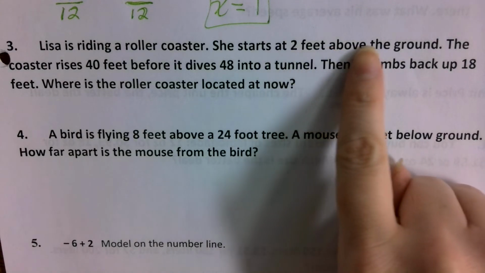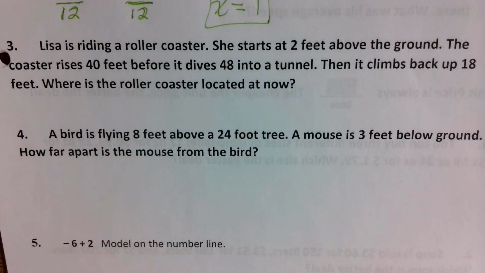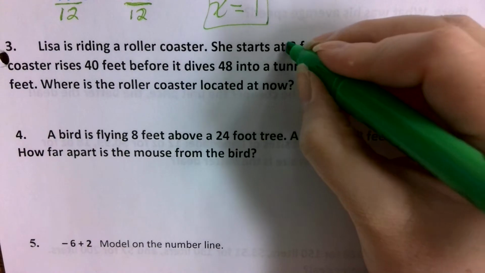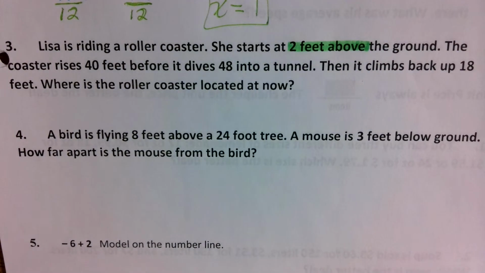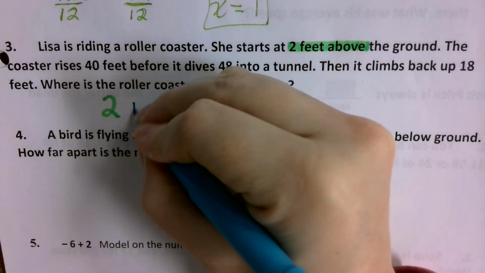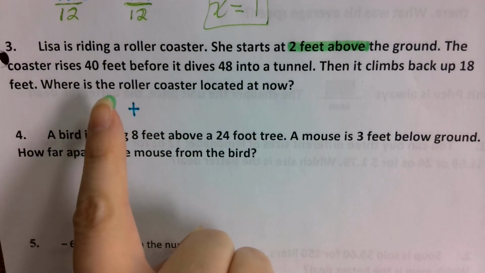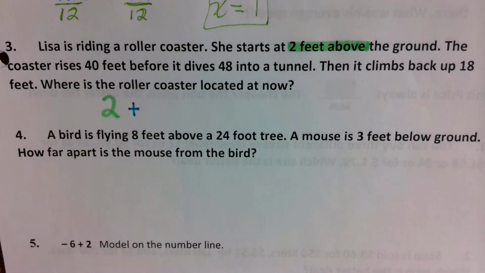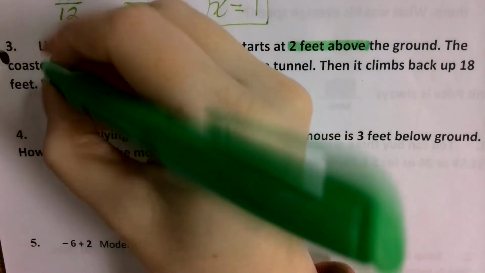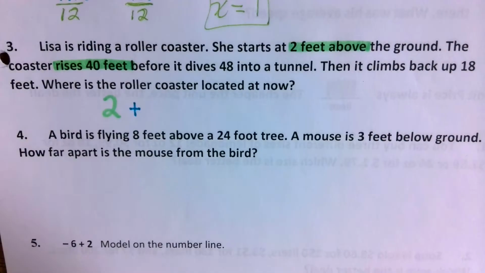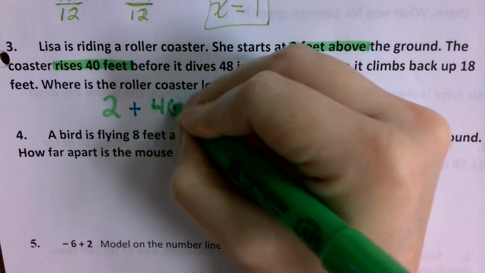Let's start with the 2 feet above ground. Sanaya, 2 feet above ground. Is that a positive or negative? Positive, right? Above the ground means that it's going to be a positive value. So we've got a 2. Then we're going to add our next value. The next value says that the coaster rises 40 feet. Alfred, what does rise mean? Is it positive or negative? Positive. Rises is going to be a positive value. So we're going to add 40.